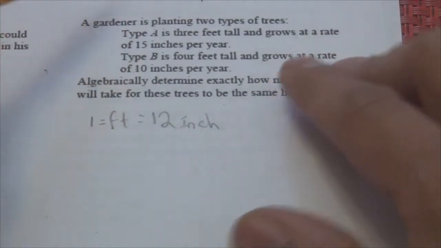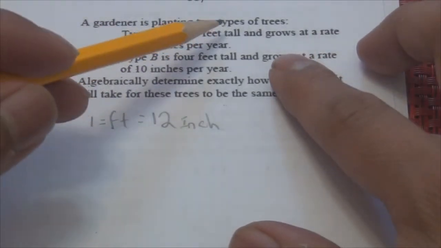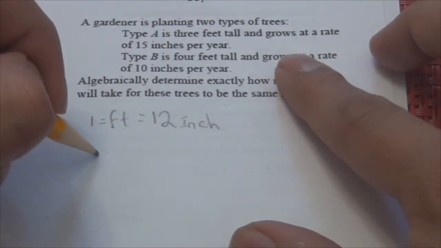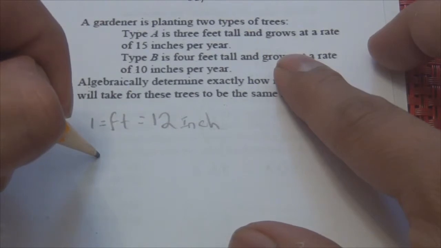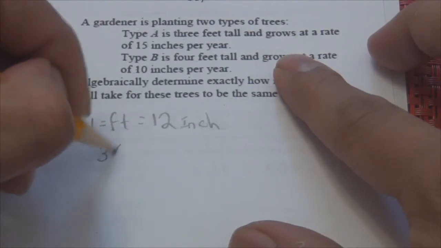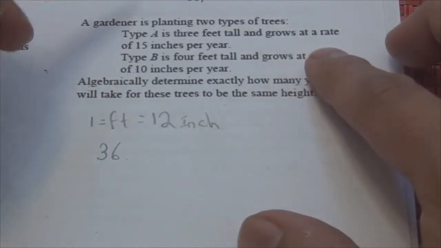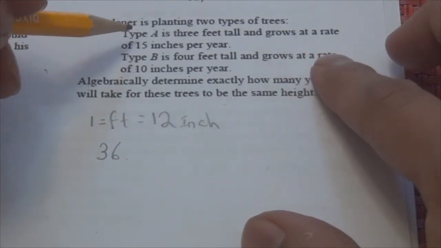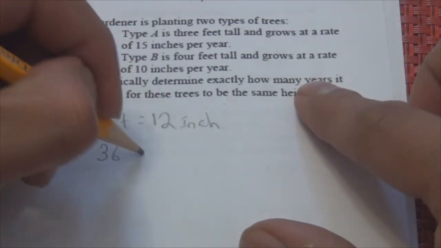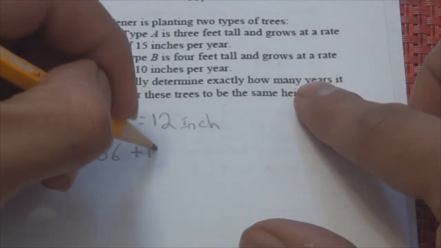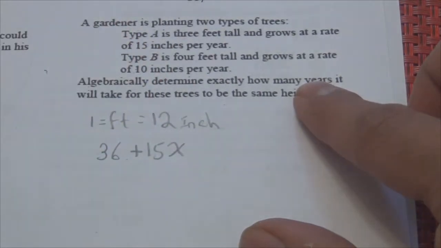All right, so what do I know? That is 3 feet tall, so that's 36 inches, and grows at a rate of 15 inches per year. So it grows at a rate of 15 inches per year. That's what I have. All right.